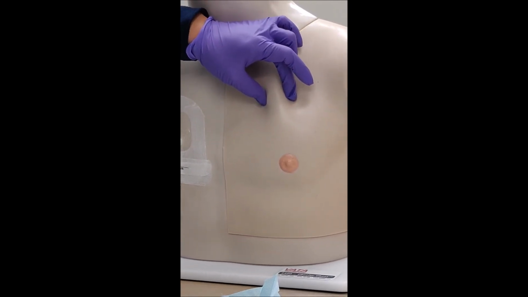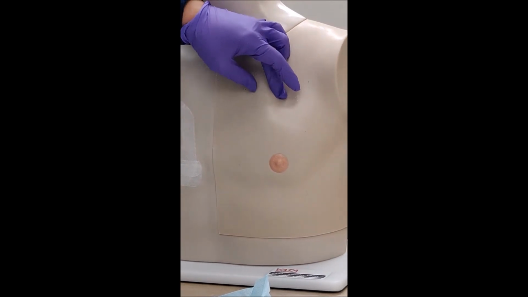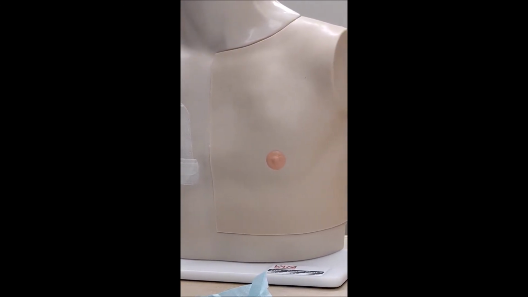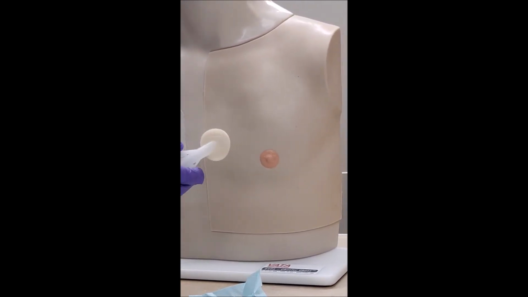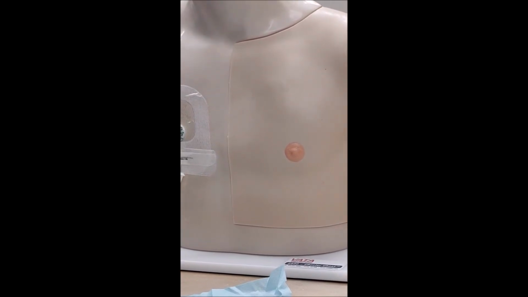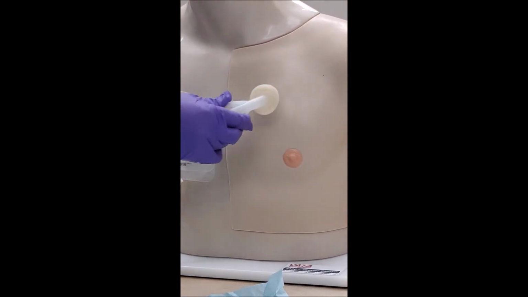So I am holding it here, and I can feel it here. So I'm going to use the chlorhexidine, and as I mentioned, if the patient's allergic, you do the betadine and the alcohol first, and then the betadine.